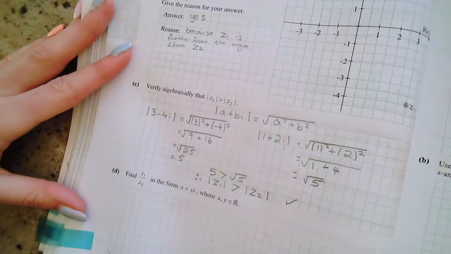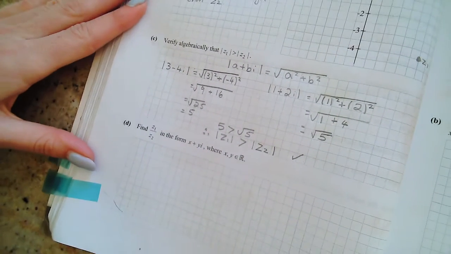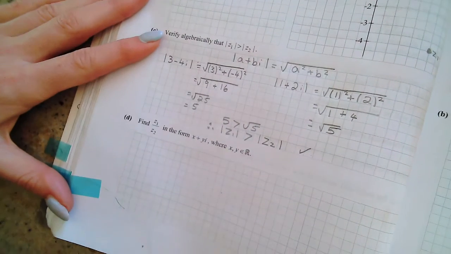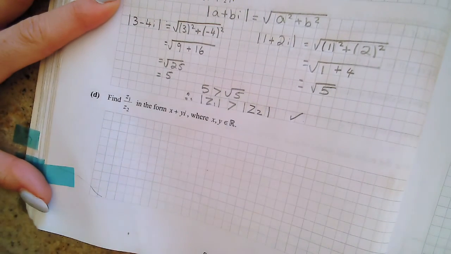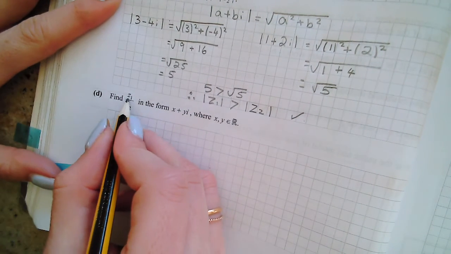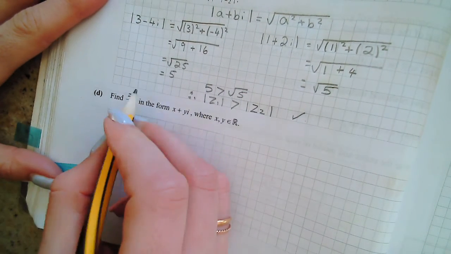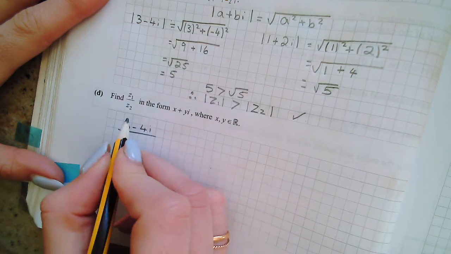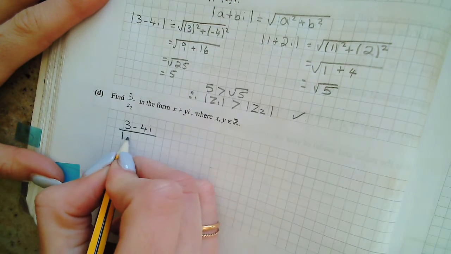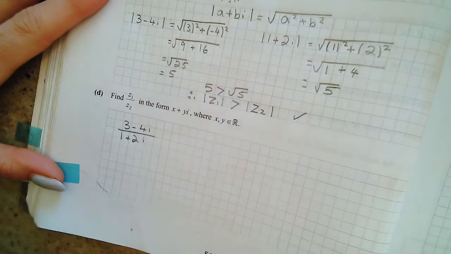Alright, now for the last one, Z1 divided by Z2. Let's have a go at this. So Z1 is 3 minus 4i, and Z2 is 1 plus 2i.